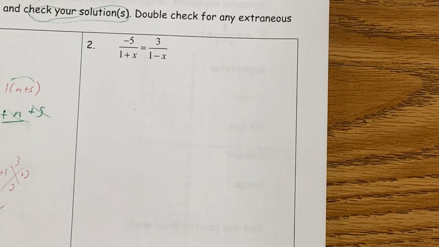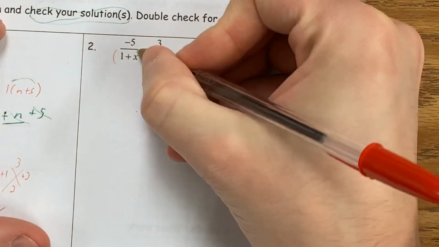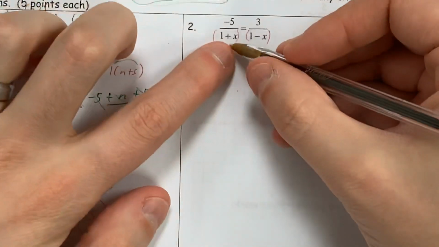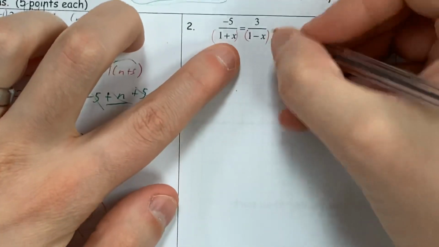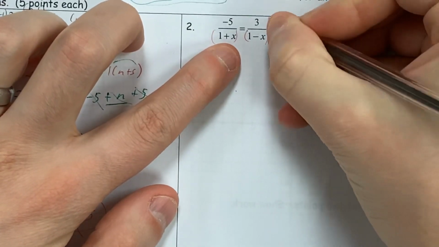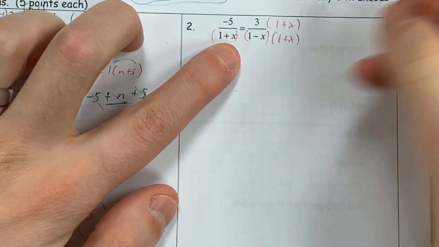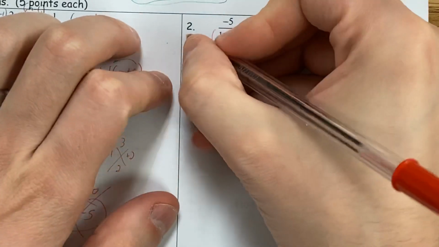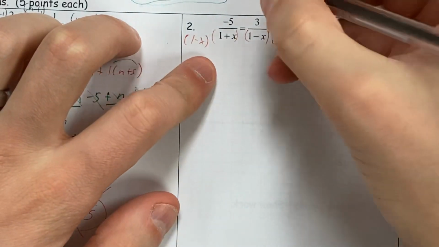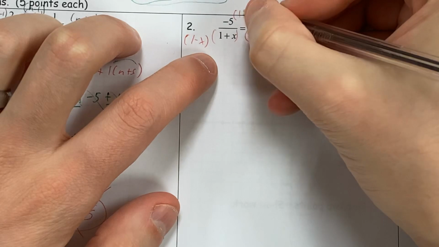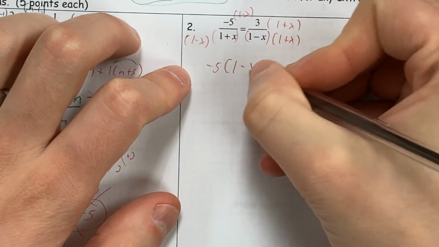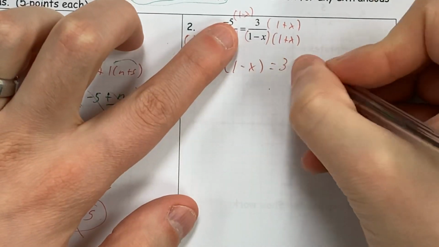Number 2. You can't factor anything, so I'll just put it in parentheses. You once again have to get a common denominator. This is an n plus 1. This is not an n plus 1, so I'll add an n plus 1 on top and bottom. This is 1 minus x. This is not 1 minus x, so I'll add a 1 minus x on top and bottom. And I like adding it there, so I'm going to. So you'll have -5 times 1 minus x equals 3 times 1 plus x.